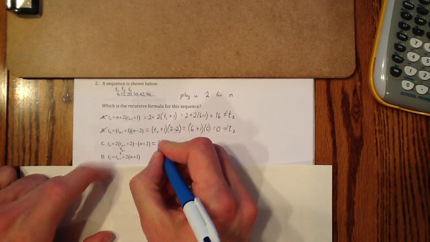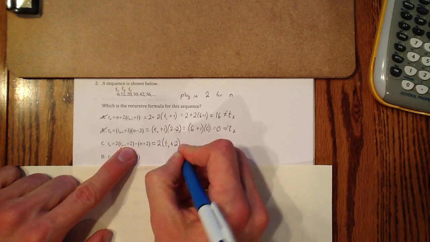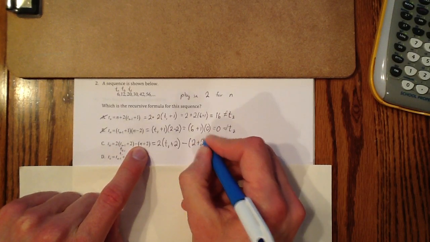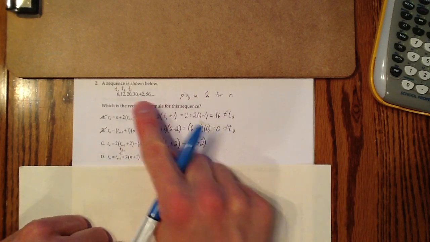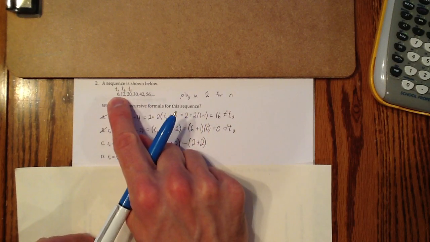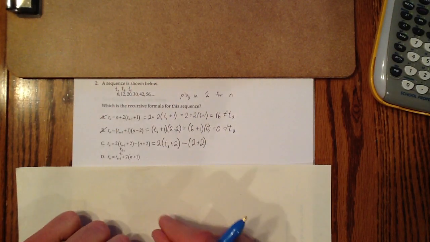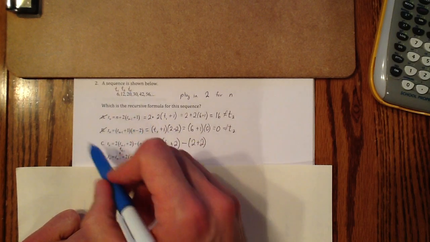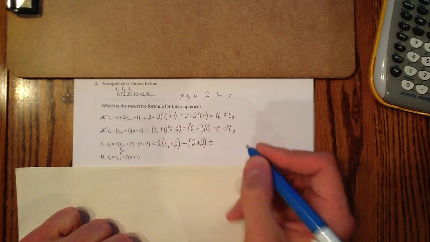So let's keep going. 2 times T sub 1 plus 2 minus n, where n is 2. Now the question probably pops up, how in the world did you pick a 2? I just picked it. You can pick 4, you can pick any number between 2 and 6. But again, you can't pick 1 because you'd have to know the previous term in order to do that, and you couldn't do it. A lot of recursive formulas require you to know the previous term, and there's no previous term to the 6.